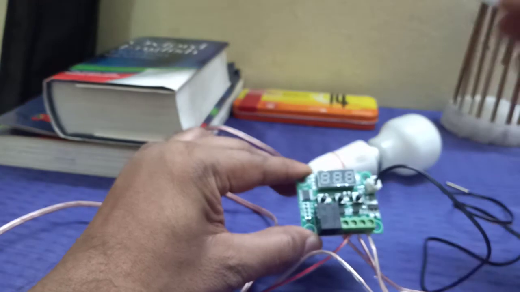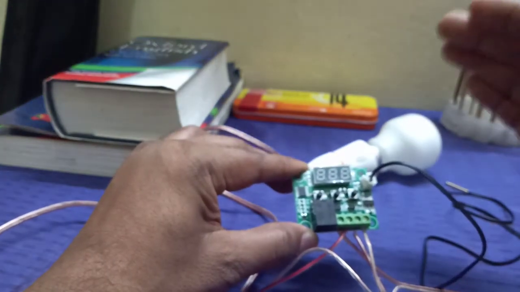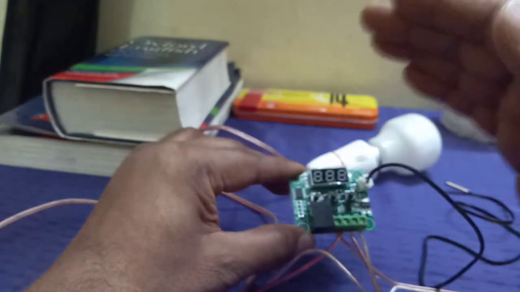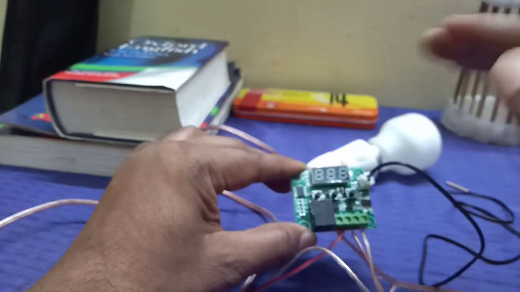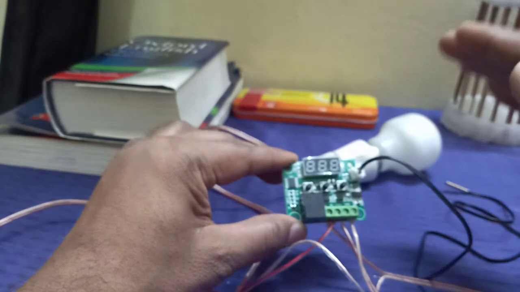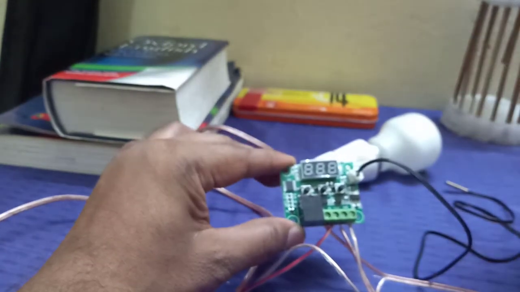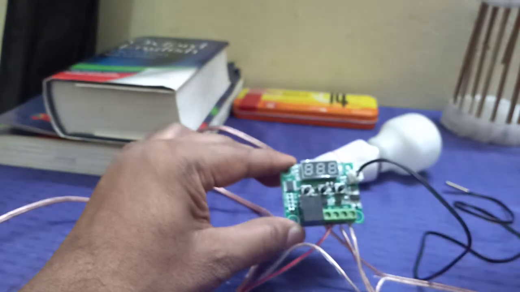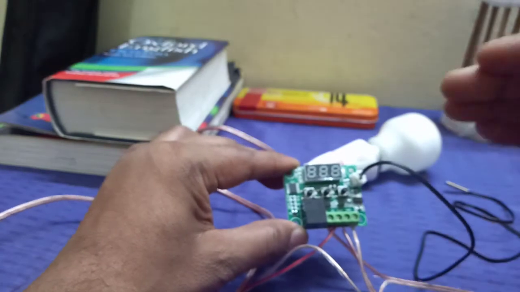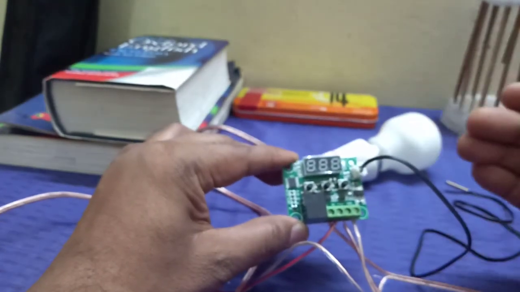So when the temperature of a room goes above any particular temperature, this starts. For example, 28, we need to maintain the temperature at 28 degrees Celsius. So when the temperature of the room goes more than 28, this device will start, and if it comes below that temperature, it gets off. So in such a way also we can operate this thermostat. Let us see how to operate this in the cooling mode.